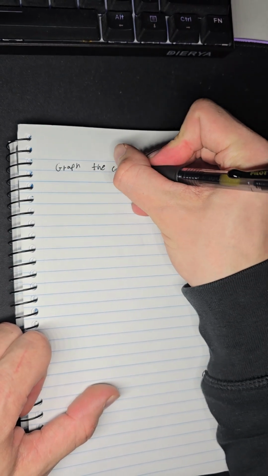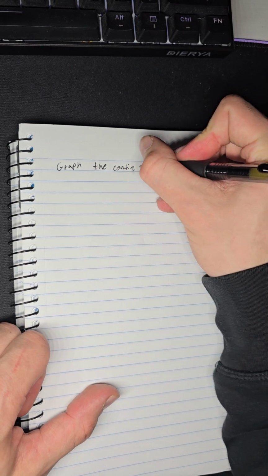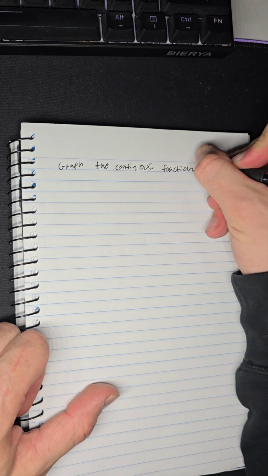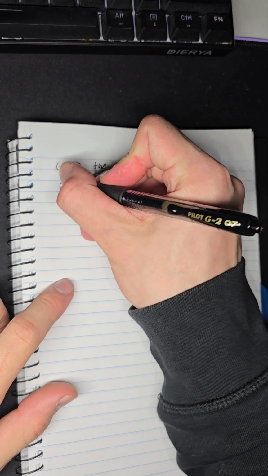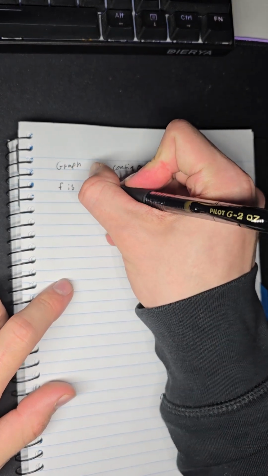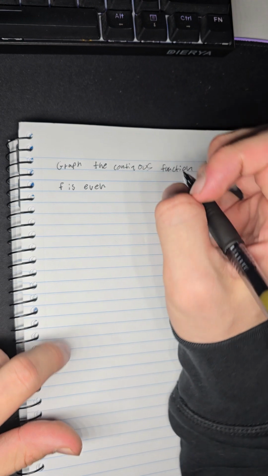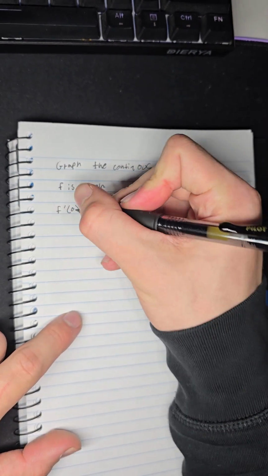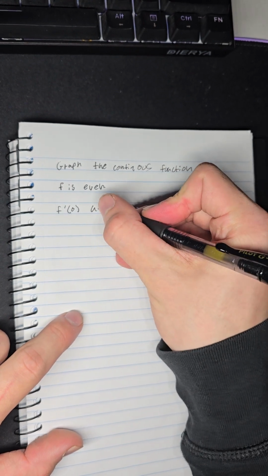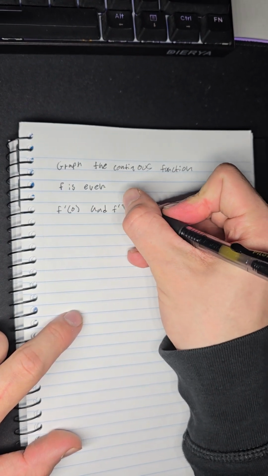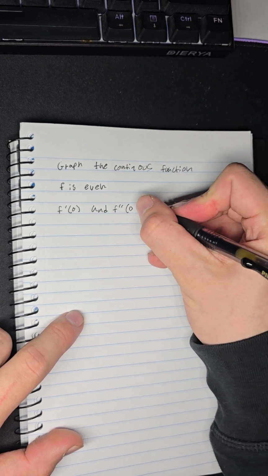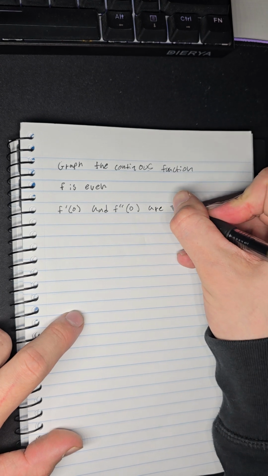It says f is even, and f prime of 0 and f double prime of 0 are undefined.